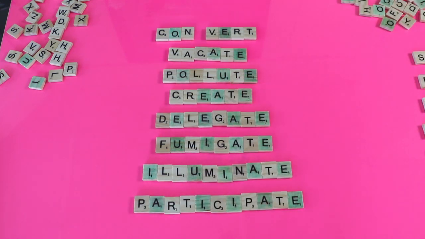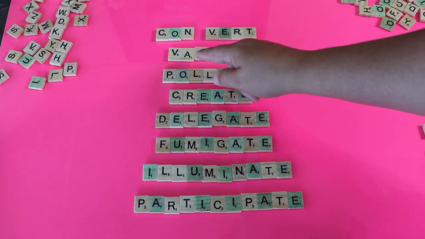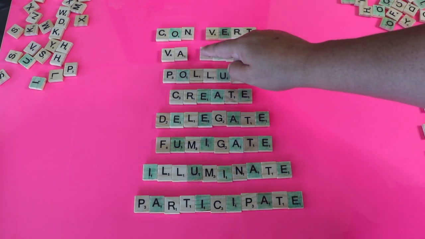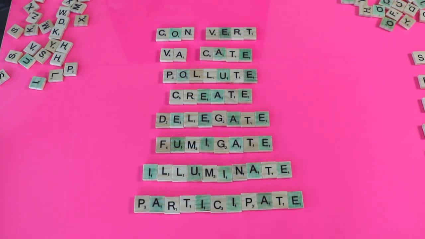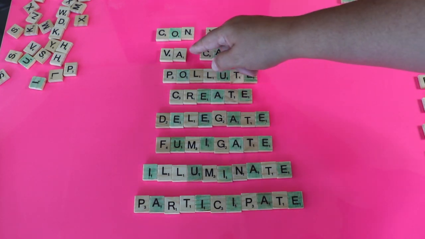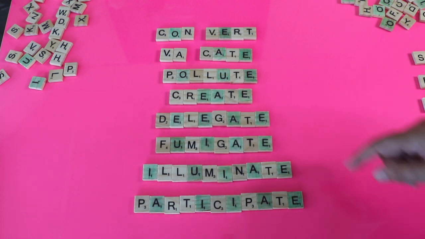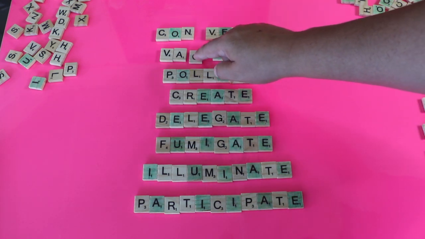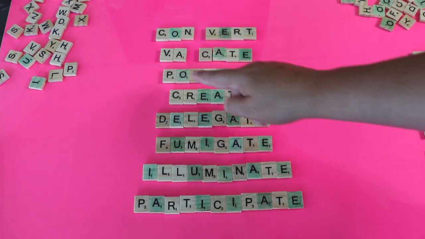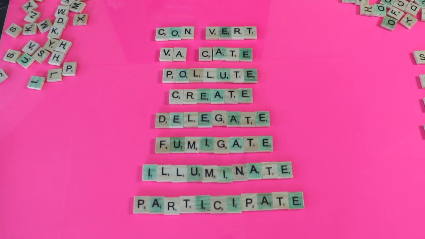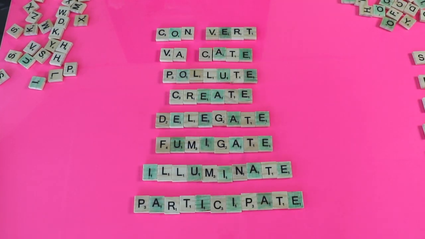Vacate. 2 syllables. We split the syllable between the A and the C because the A makes its long A sound in vacate, which means it's open. There is no letter next to the A. Otherwise it would be vacate. It's vacate.